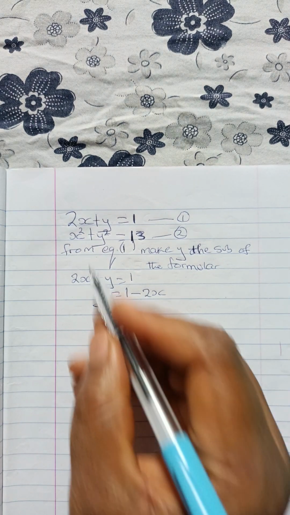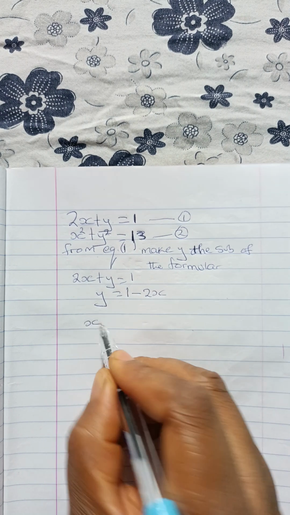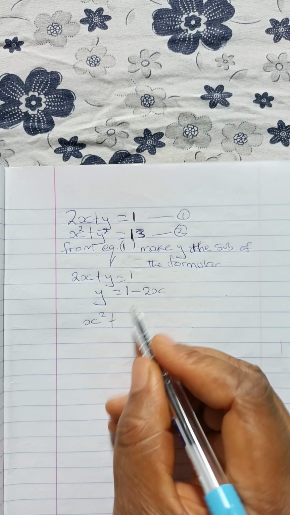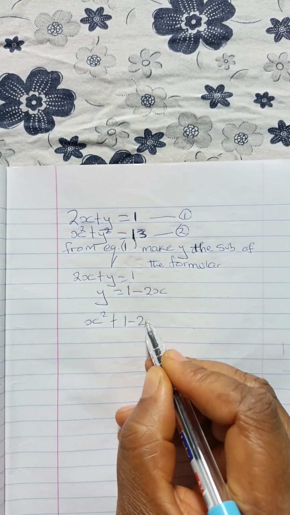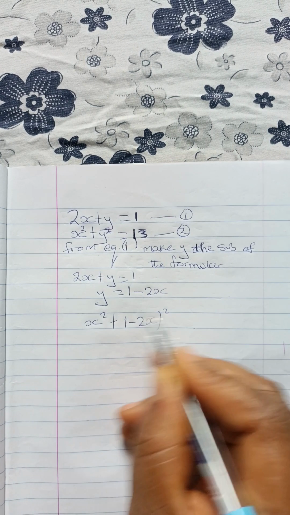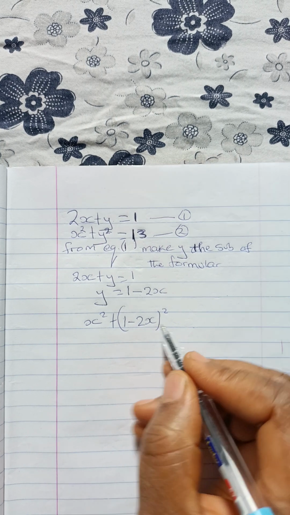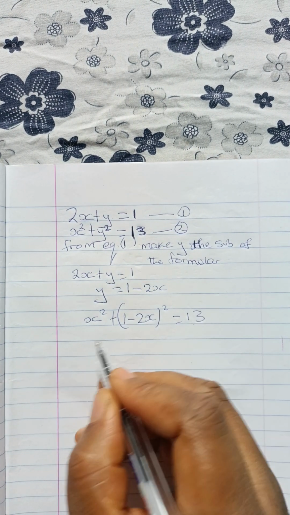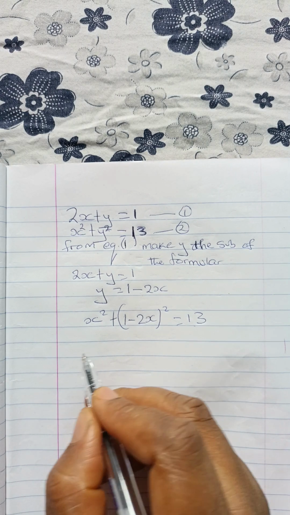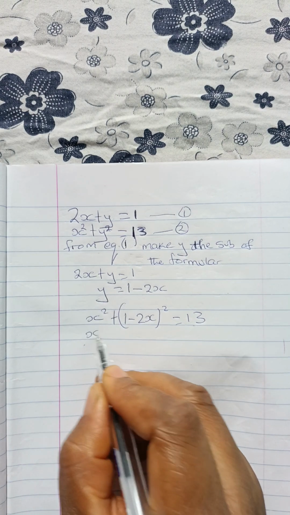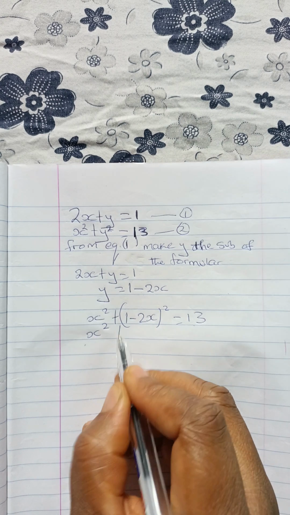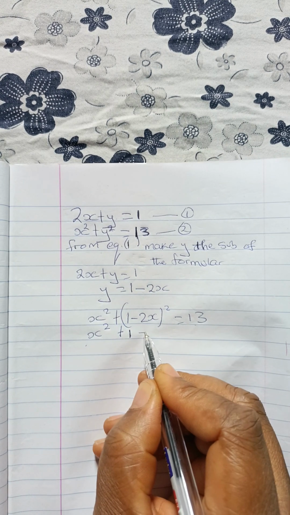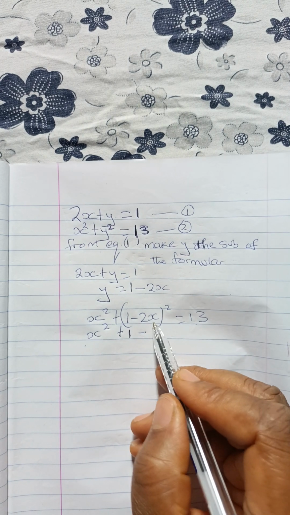So this is what I mean. Equation 2 is x squared plus, now this is our y, so this will be y squared, equal to 13. So what do we have? We have x squared plus this, 1 minus 2x, squared.